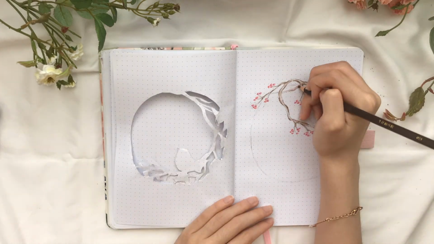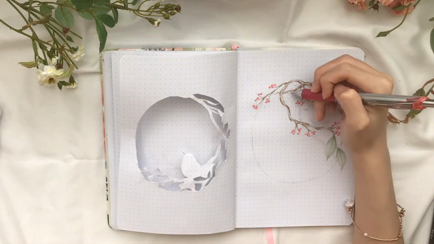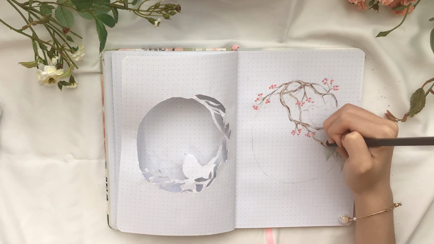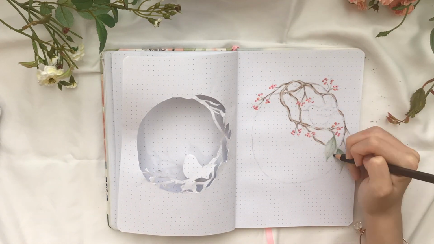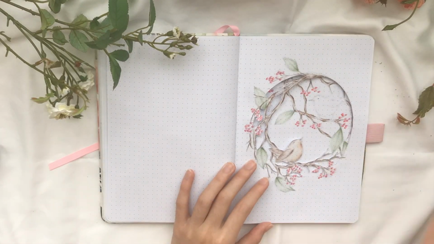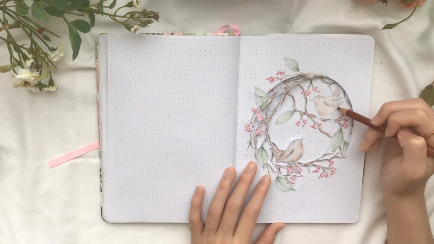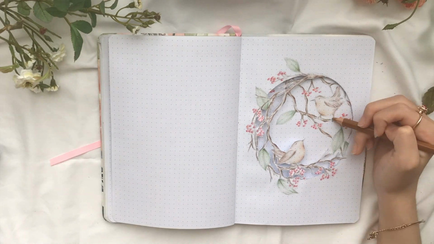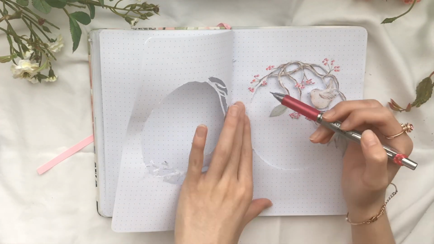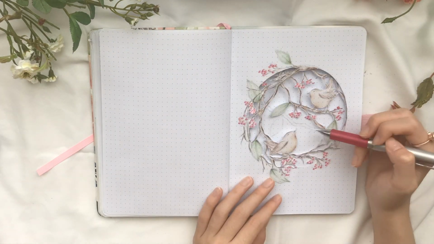Then I'm coloring in the bird as well, and my goal for this page was to kind of make it look like the forest with all of its animals and abstruse tails. Anyway, now that the second page is done, I will be cutting this part out as well so that we can work on the final page.